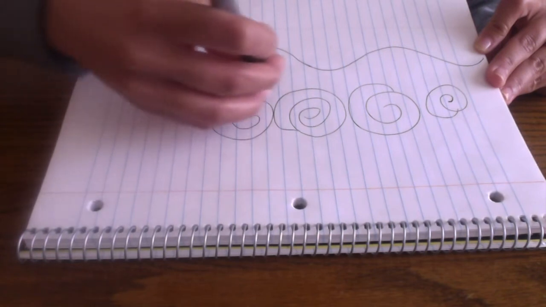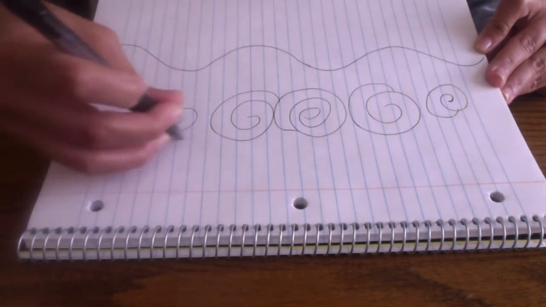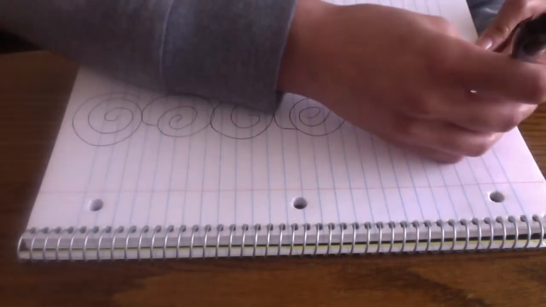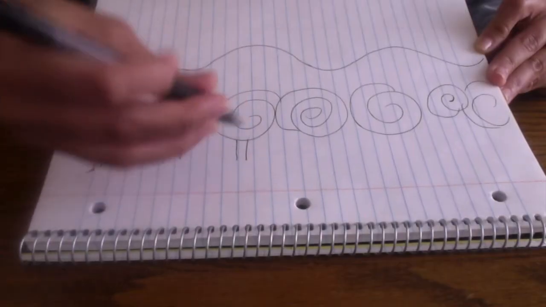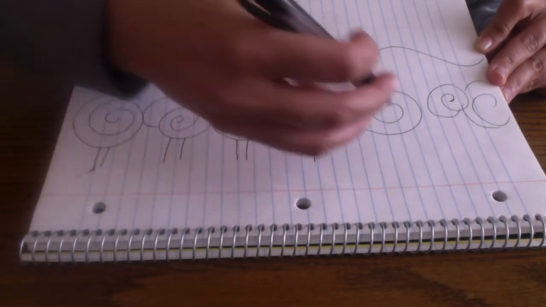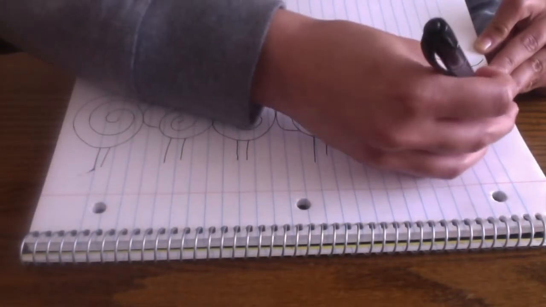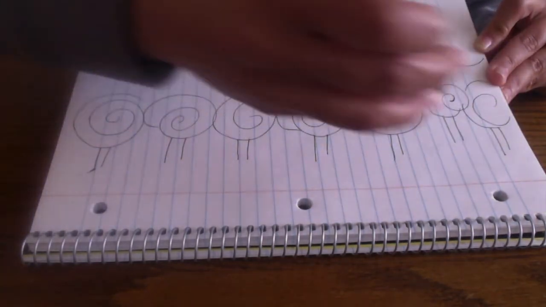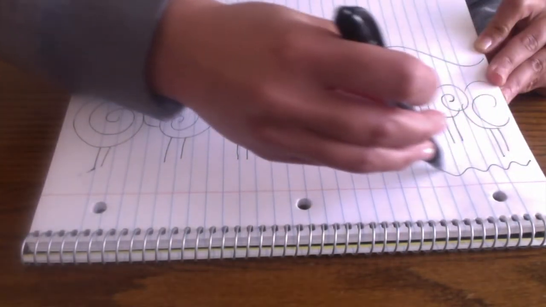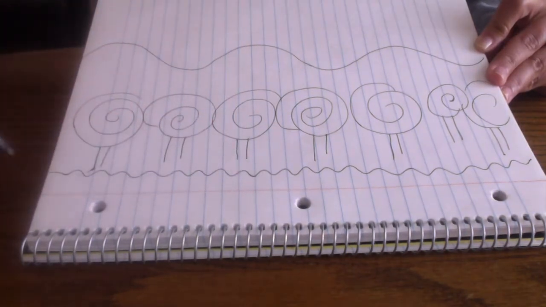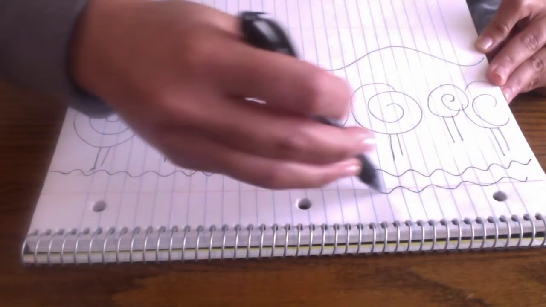Next, I'm going to use some spiral lines. These make great trees or bushes. And now some straight lines for the trunks. The last line I'm going to use is a wavy line, and I'm going to add a few to make it look like water.